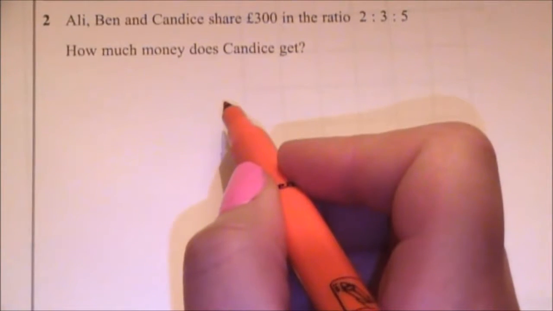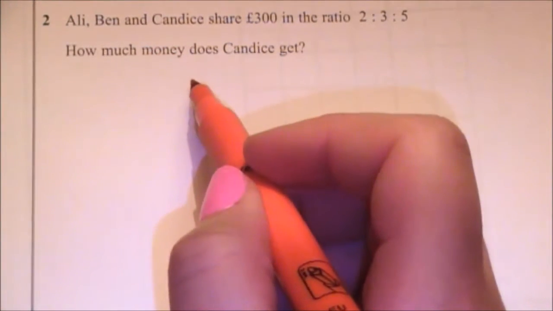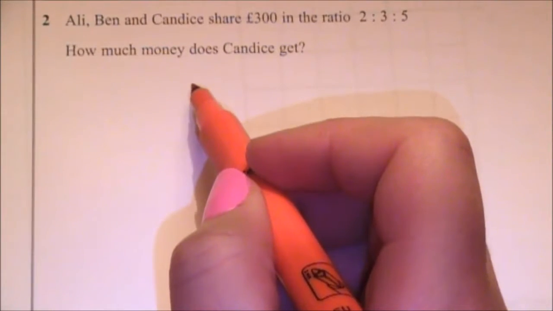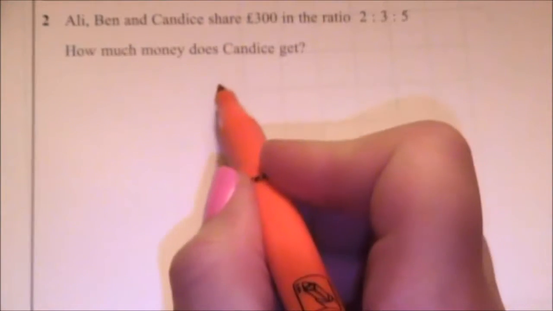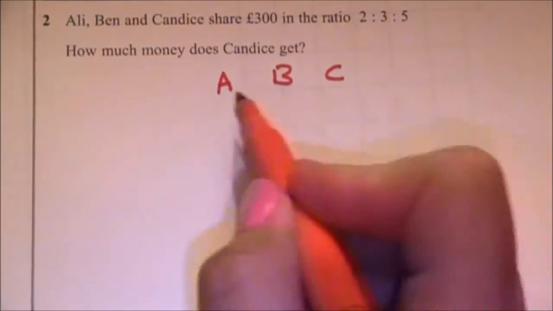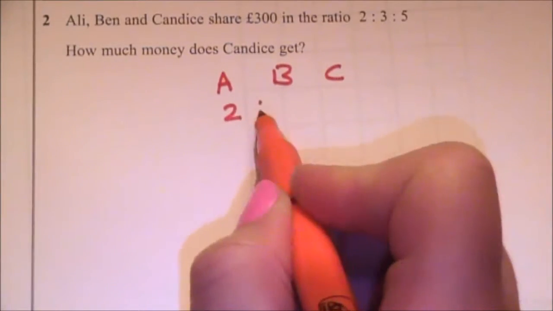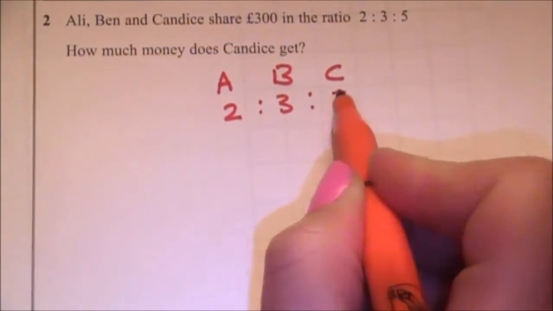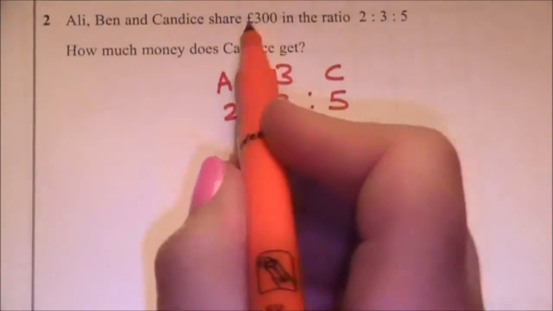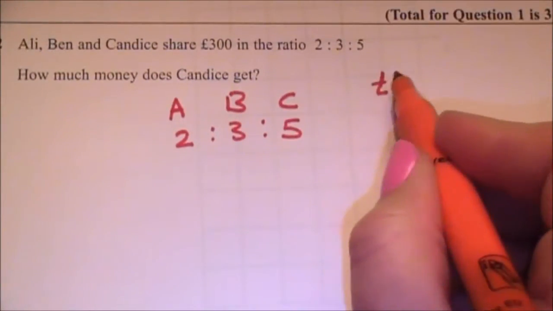Question 2 is a ratio question. Ali, Ben and Candice share £300 in the ratio 2 to 3 to 5. How much money does Candice get? So first thing I need to do is set my question out. Ali, Ben, Candice in a ratio of 2 to 3 to 5. They're going to share £300.